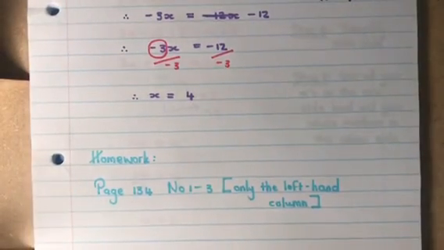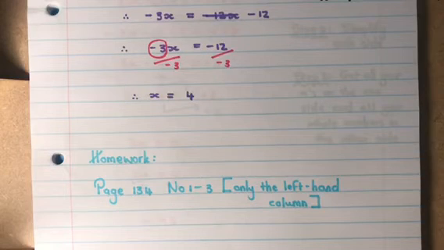That is it for today, a short little video. Your homework for today is page 134, number 1 to 3. People, please, only the left hand side. Number 1 to 3, it's quite a lot, but if you only do the left hand side, it makes it more manageable.